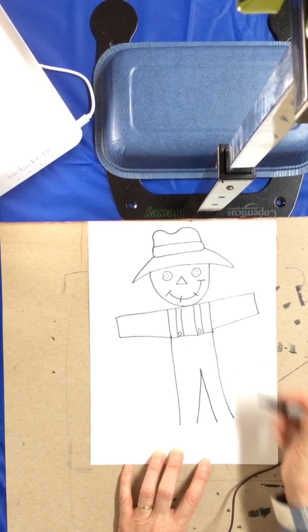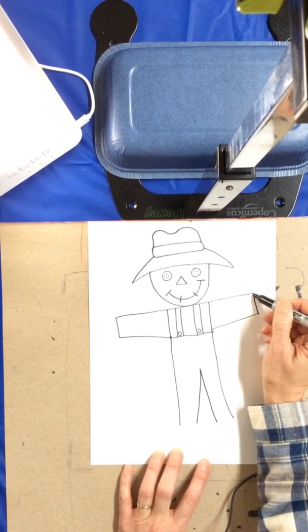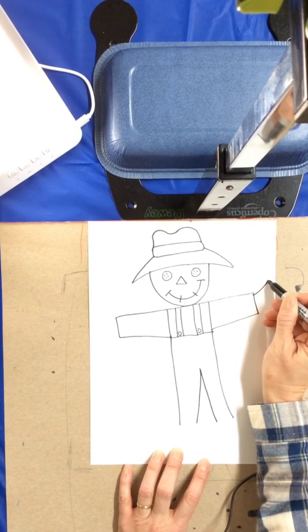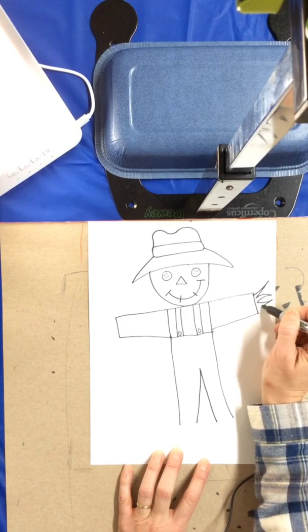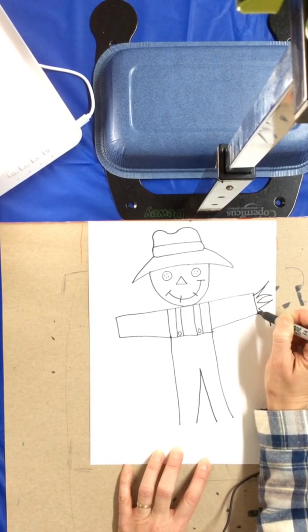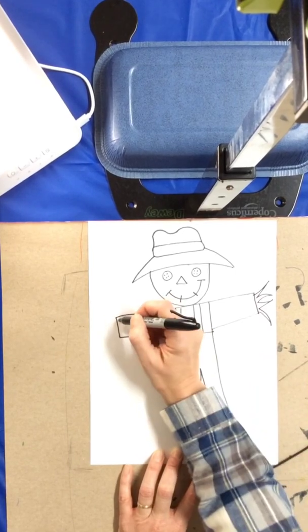Next, let's add some straw hanging out. Now, out of the armhole, it's kind of like a zigzag line, boys and girls. 1, 2, 3, 4. Look at, all it is a zigzag line, but I'm putting little angles on it. See if you can try that.